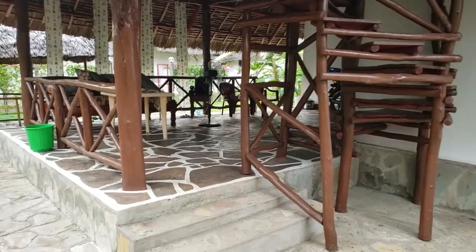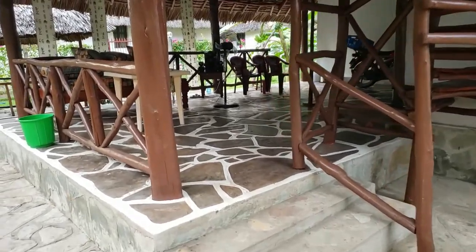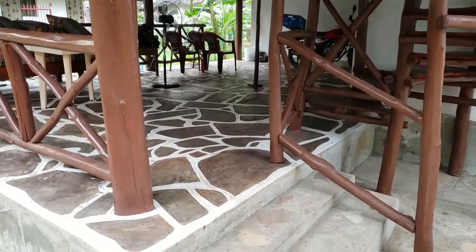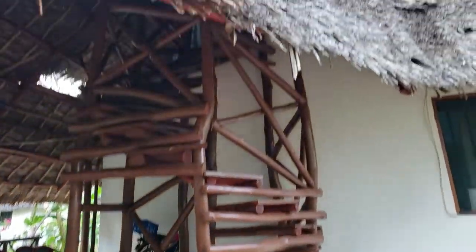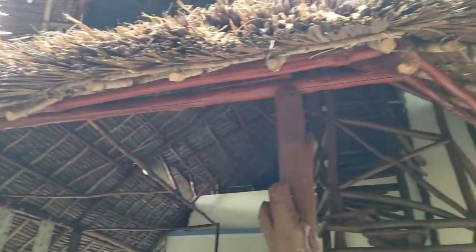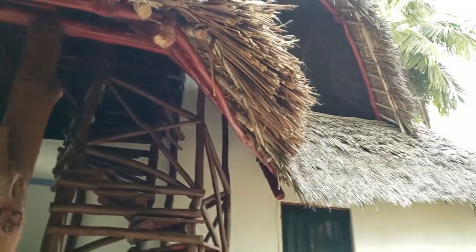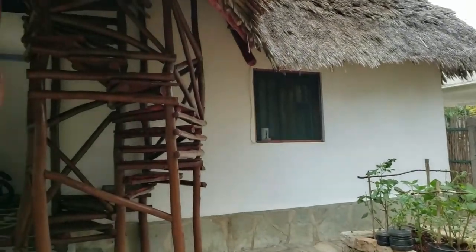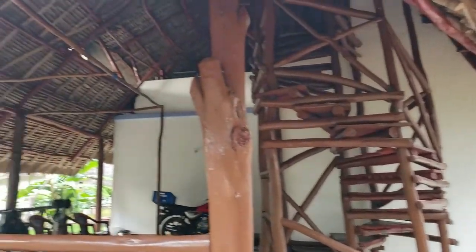Now, this is just another view angle of the veranda. So I hope I've given you some clarity or understanding of this architecture that's here for these houses and how it came about.